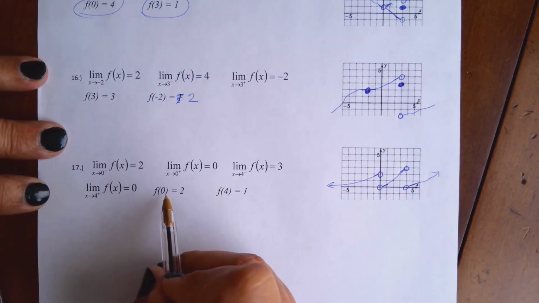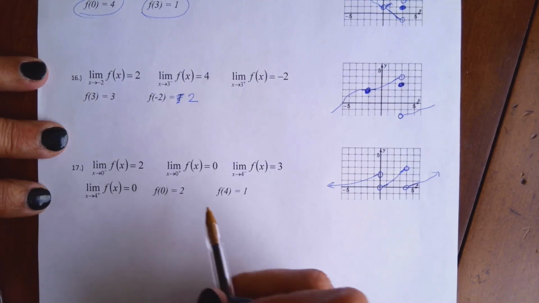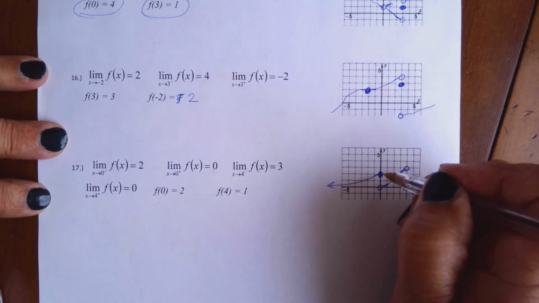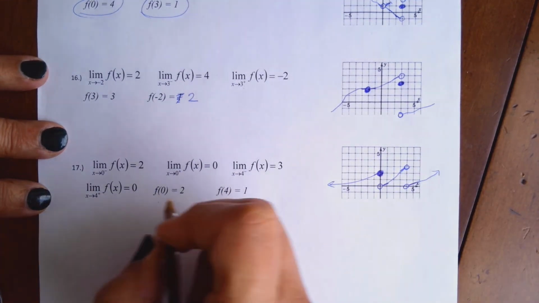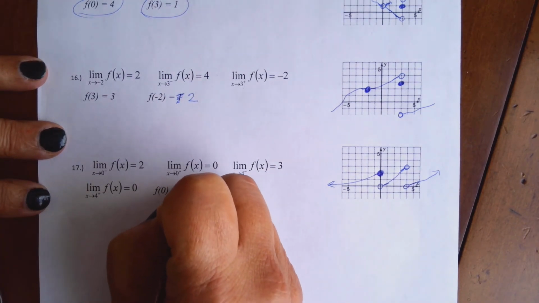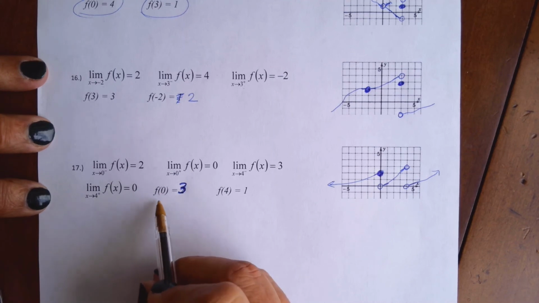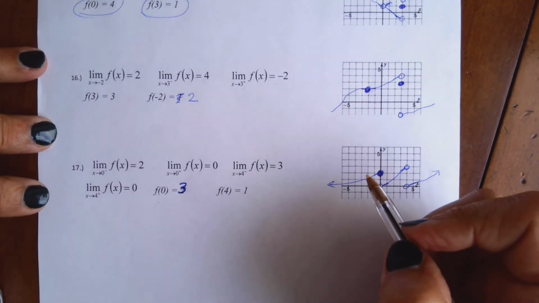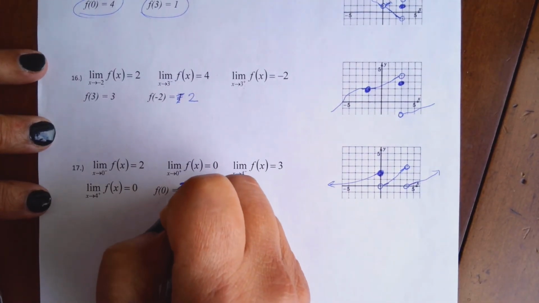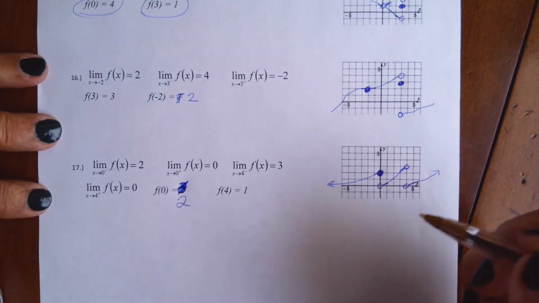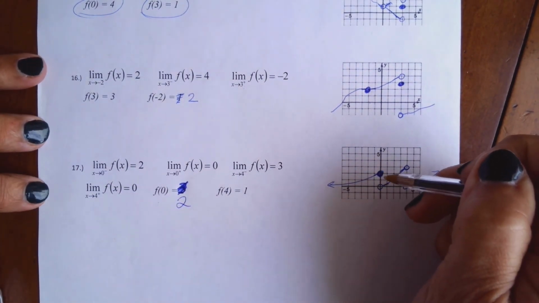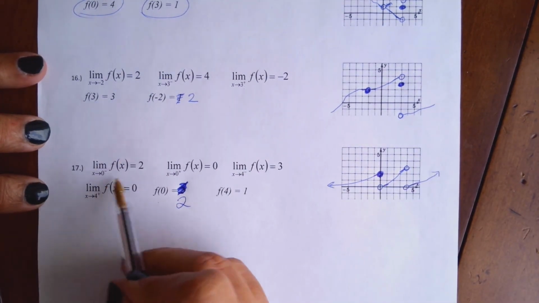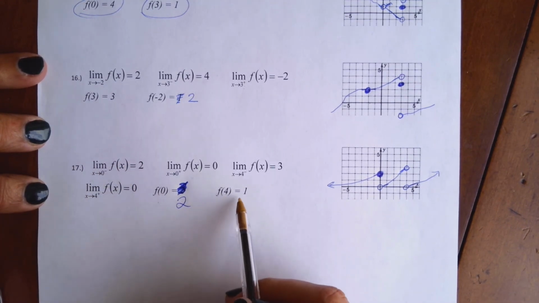And then I'm going to do my function value, 0, 2. Oh, that was 3, wasn't it? Okay, let's change that. Can't erase a pen, so let's make f of 0, 3. Oh, wait a minute. I am going crazy today. Sorry guys, that was 2. I looked fast and thought that was up at 3. All right, so that is 1, 2. Sorry about that. So f of 0 is 2, actually covering up this hole. And then f of 4 is 1.